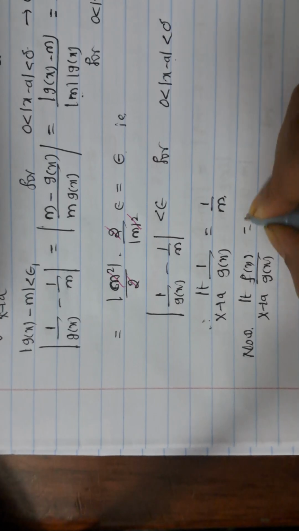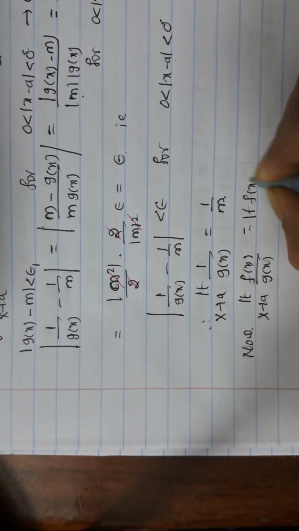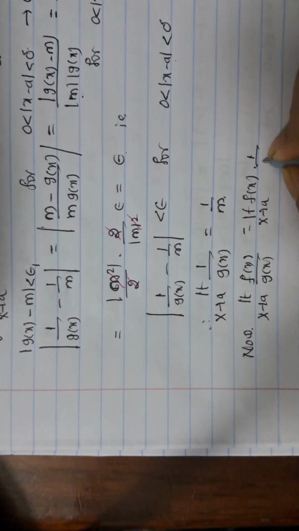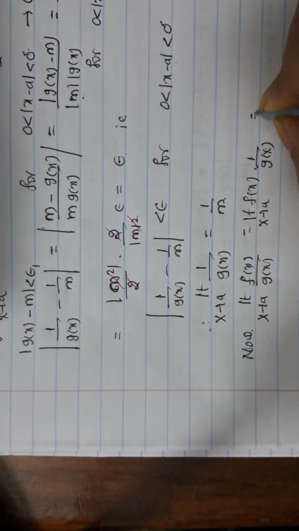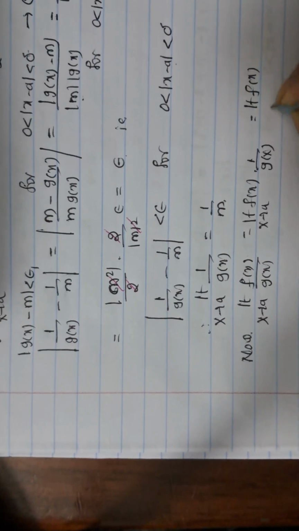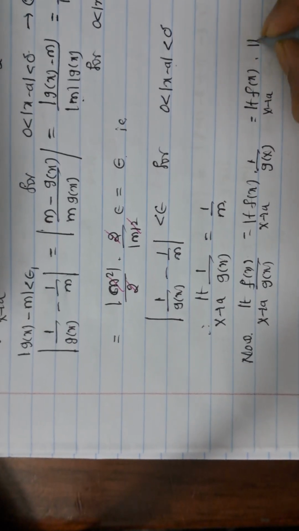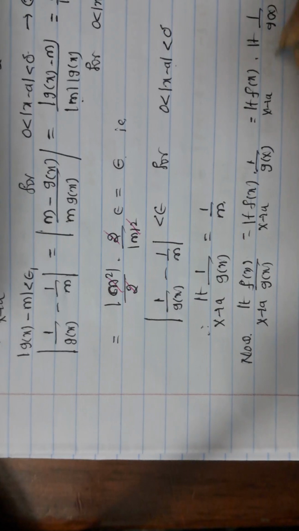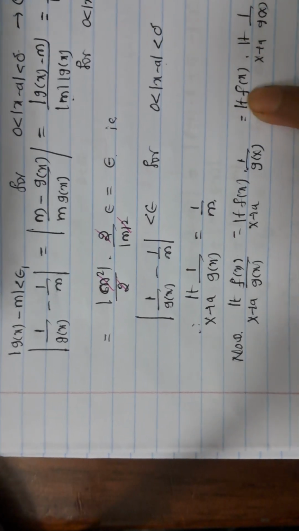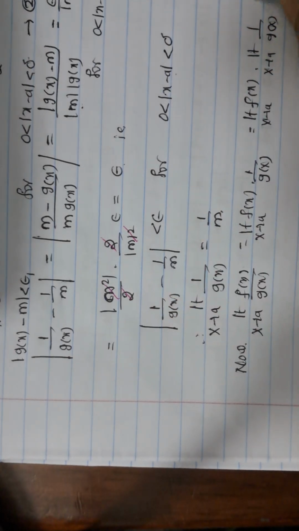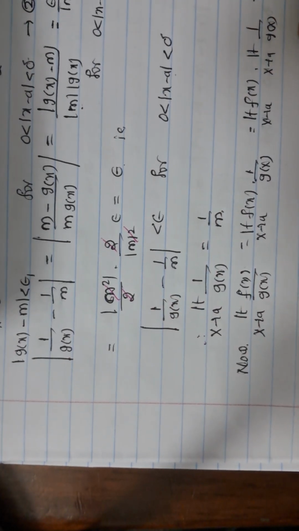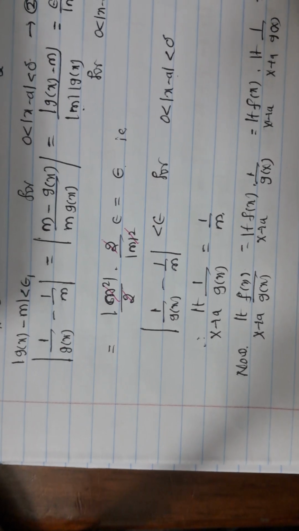This is equal to the limit of f of x as x tends to a into 1 upon g of x. So this is the limit of f of x as x tends to a into the limit of 1 upon g of x as x tends to a. This already we know is L, it is given, and this we know is 1 by m, just now we proved. So therefore this will become L over m, where m is not equal to 0.